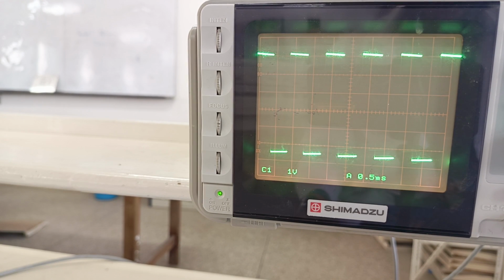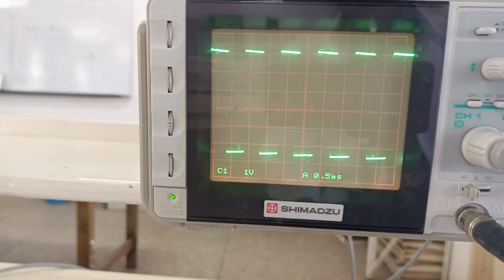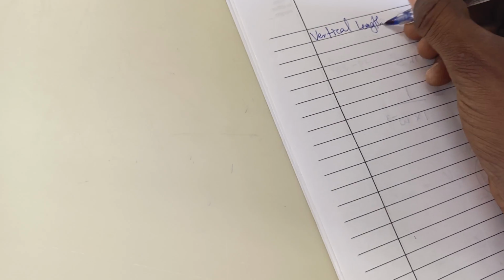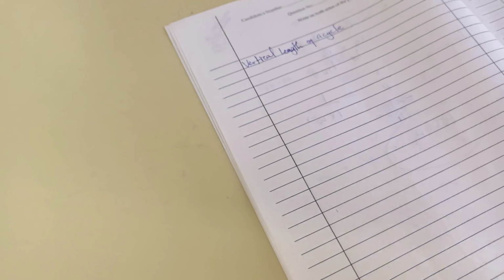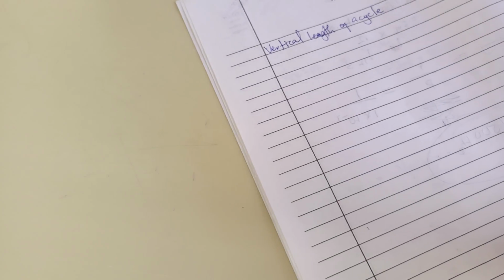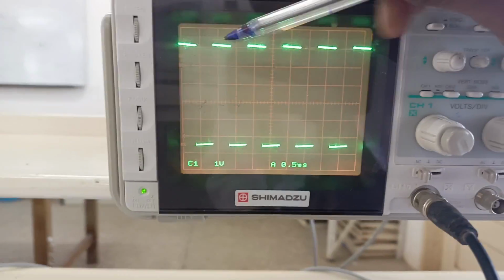Now let's look at how we can measure the vertical length of a cycle. As we did in the previous video, we count the number of boxes.